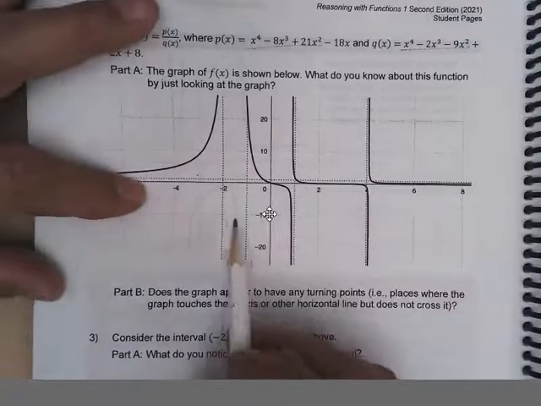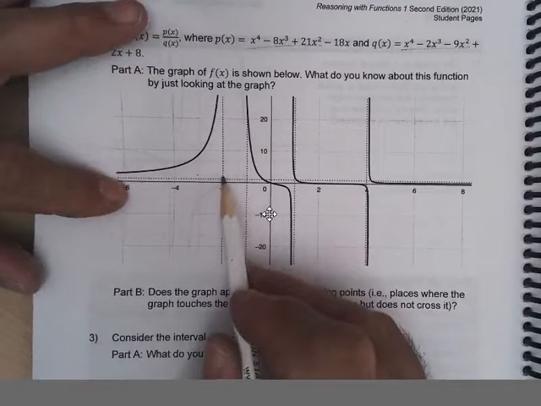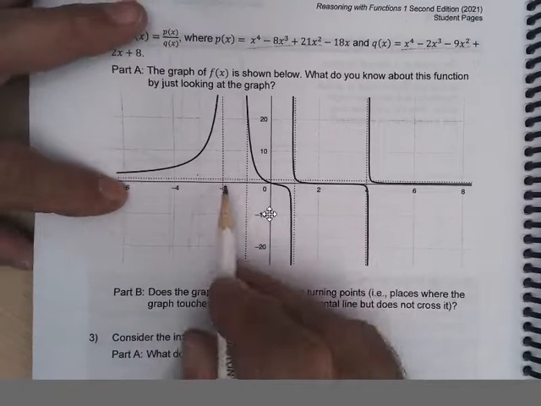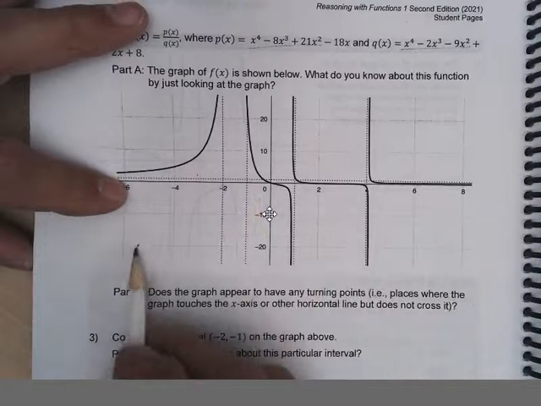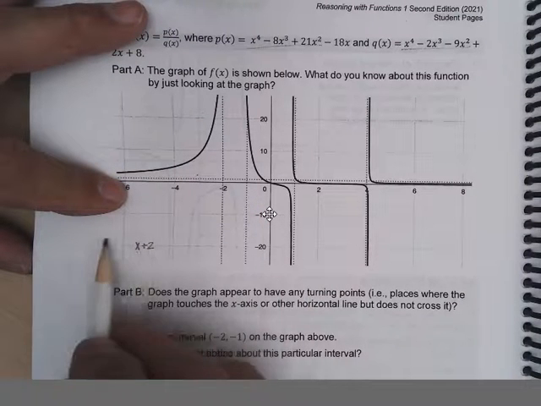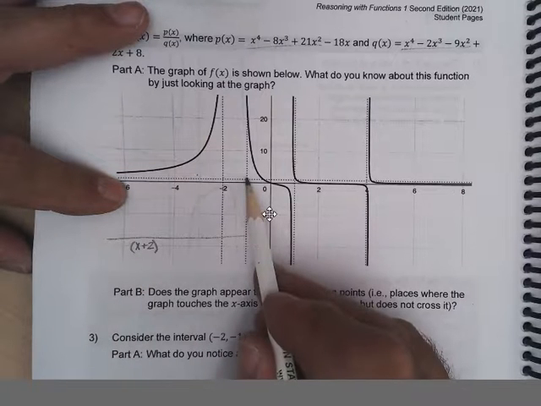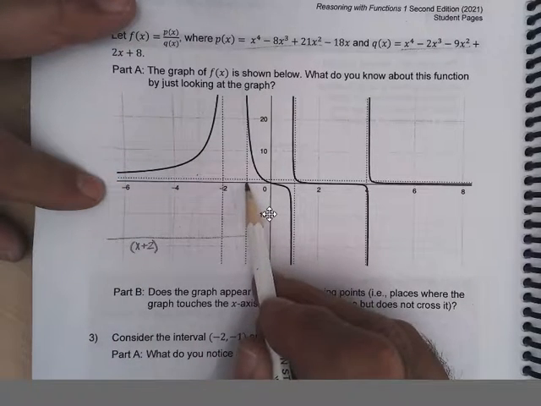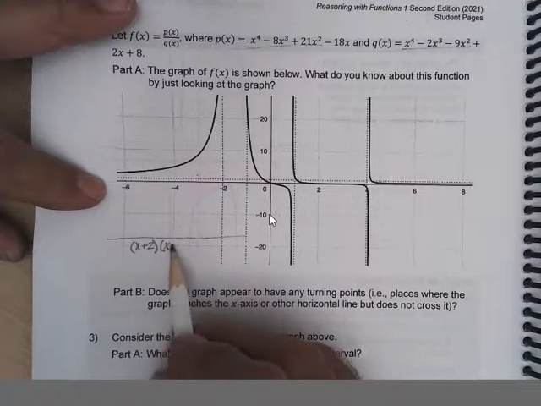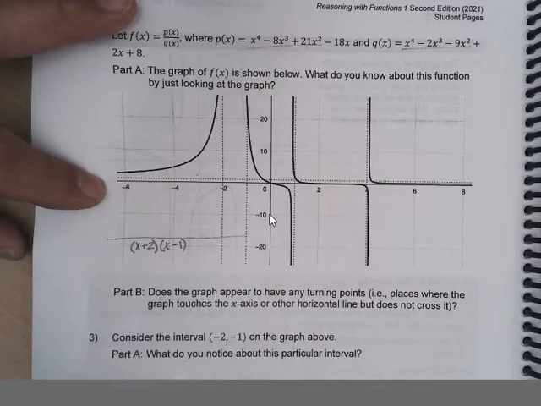And so things that we should notice is that there's a vertical asymptote at -2, which means x plus 2 has to be in the denominator. There's a vertical asymptote at -1, which means x minus 1 has to be in the denominator.